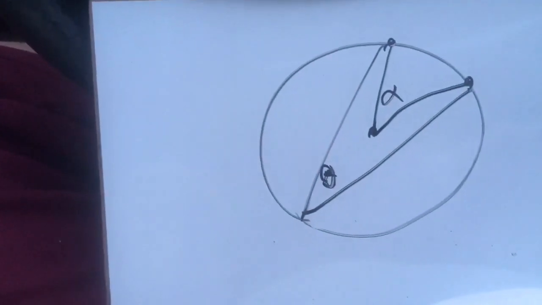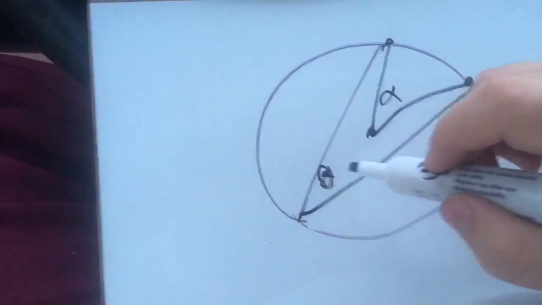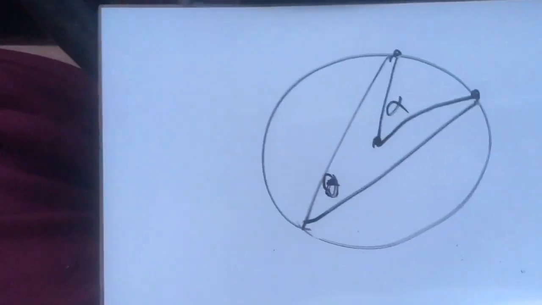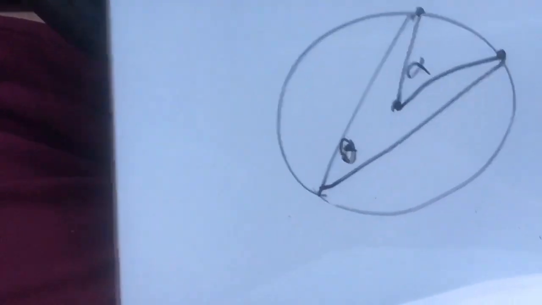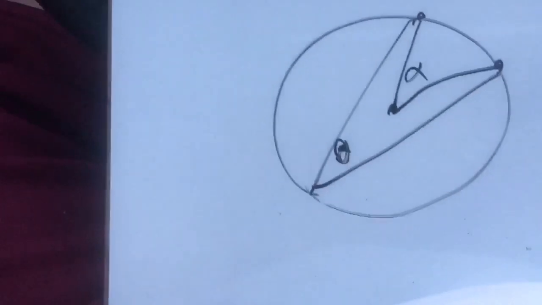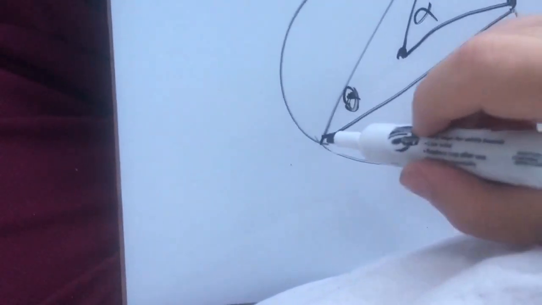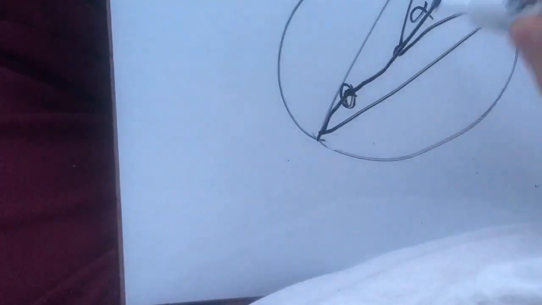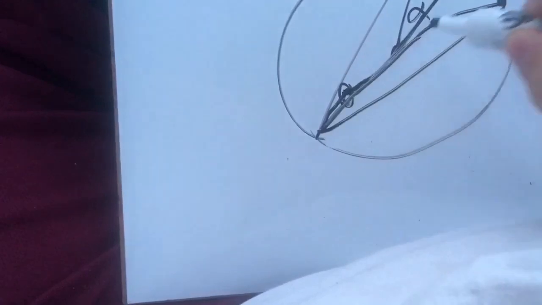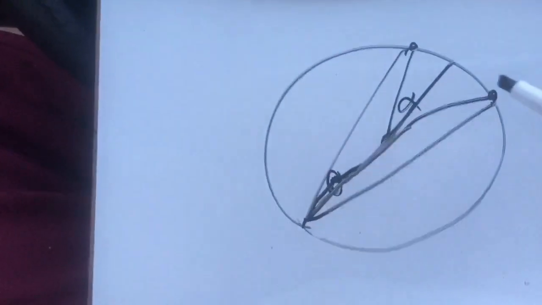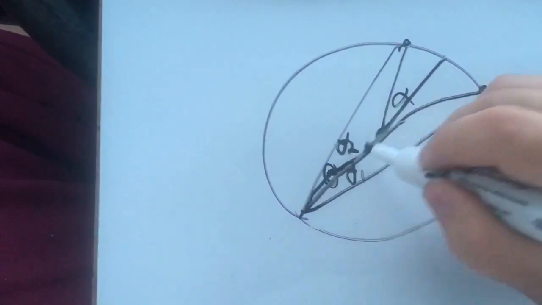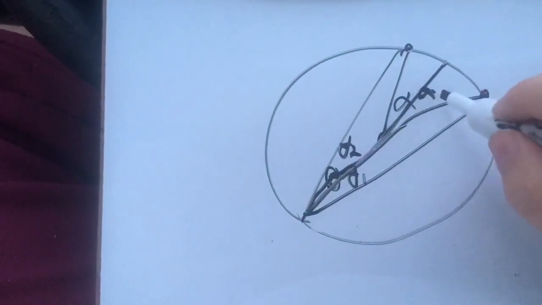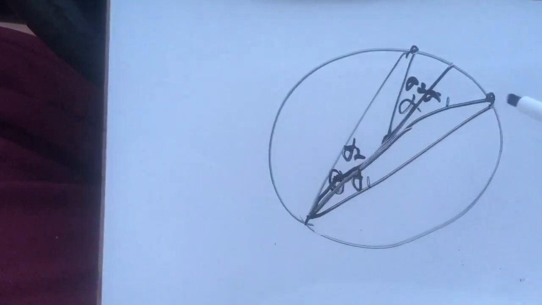To prove that theta is half alpha, I'm going to use the proof that I just proved. What I'm going to do is draw a diameter, and call this theta 1, this one theta 2, this alpha 1, and this alpha 2.